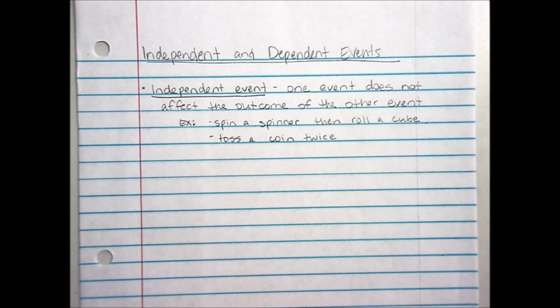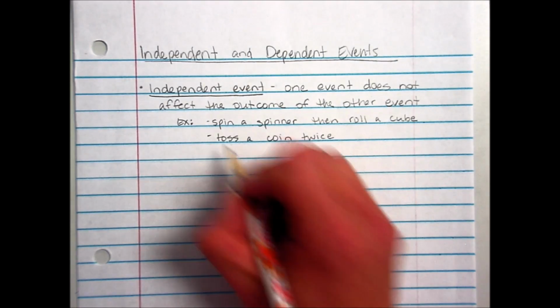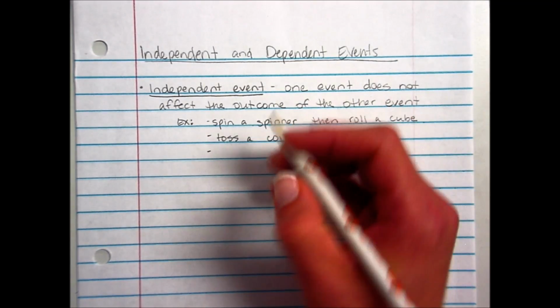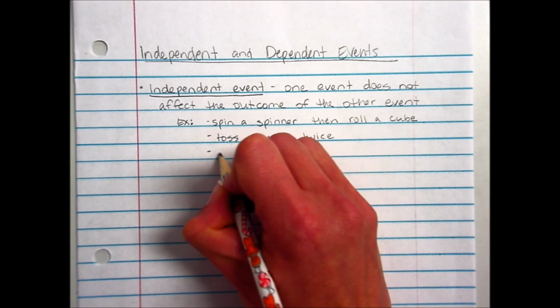Okay, because if you have a coin and you toss it, you get a result. And then you pick up the coin and you toss it again and you get another result, but the events don't affect each other. They were both separate events. Or if you had another sort of medium, like a dice, maybe roll the dice twice.